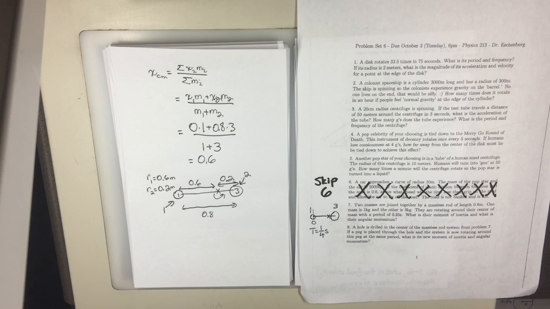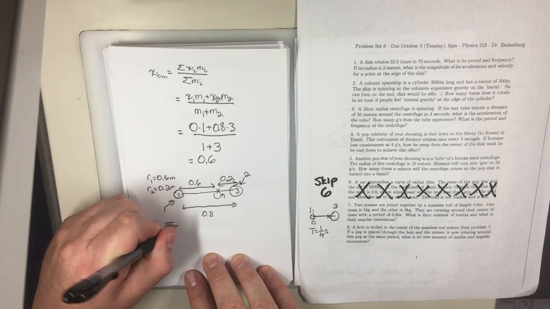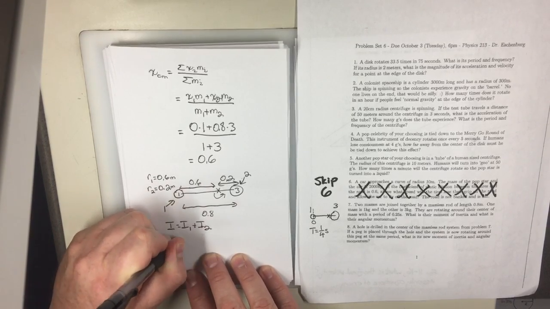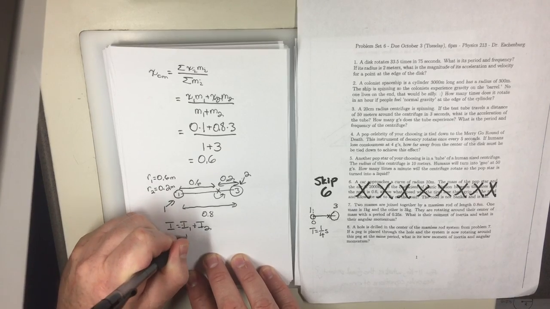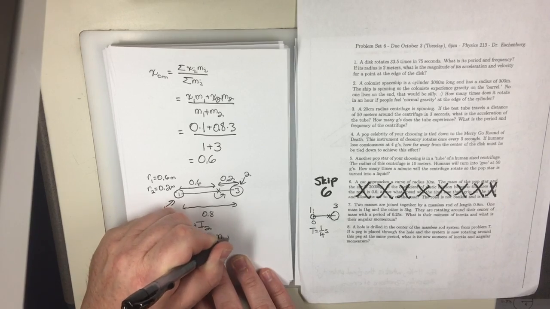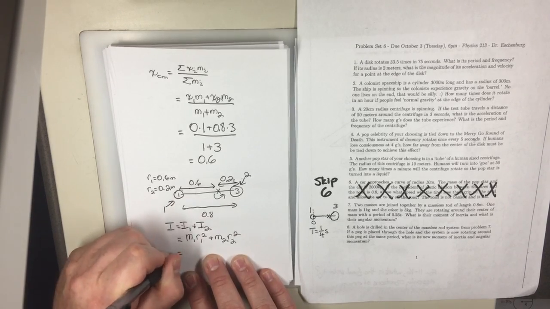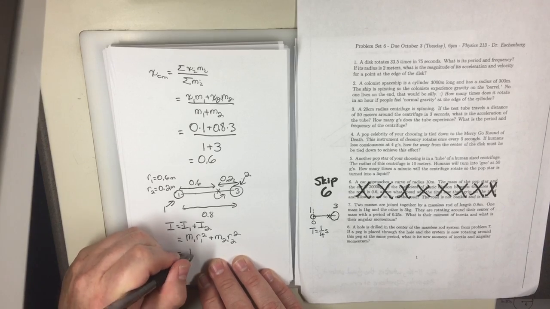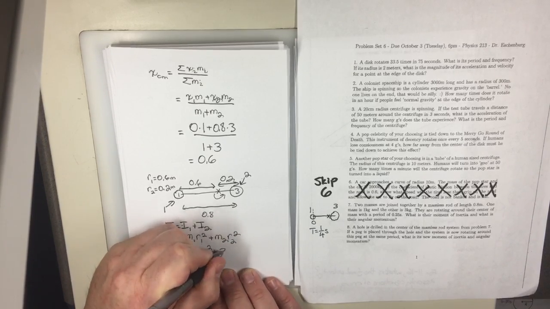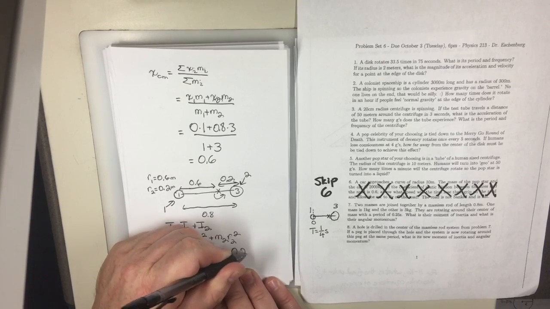Now, what is their moment of inertia? The moment of inertia is the moment of the first one plus the moment of inertia of the second one. Moment of inertia of the first is m1 r1 squared, and then m2 r2 squared. This gives you 1 times 0.6 squared plus 3 times 0.2 squared.